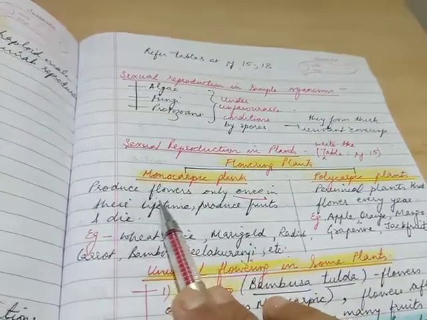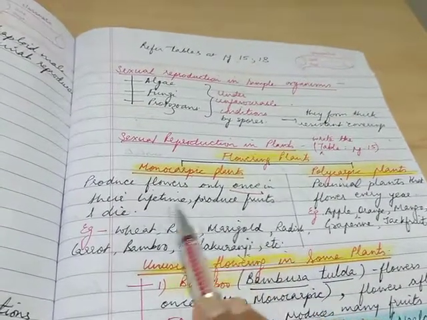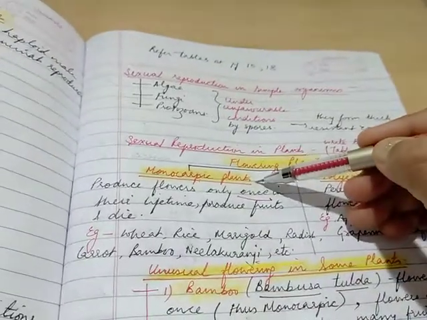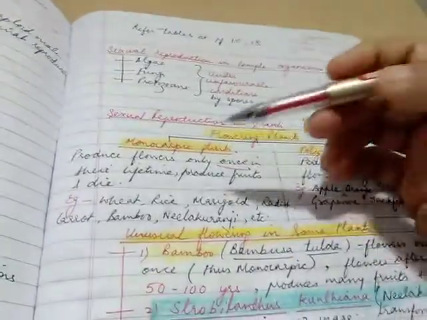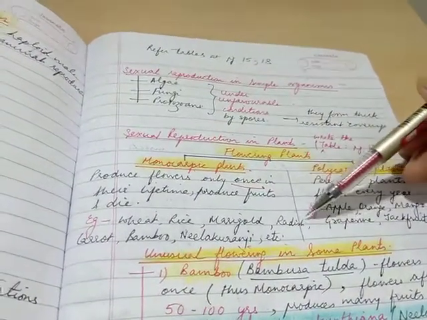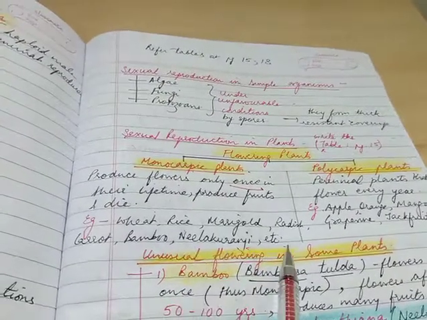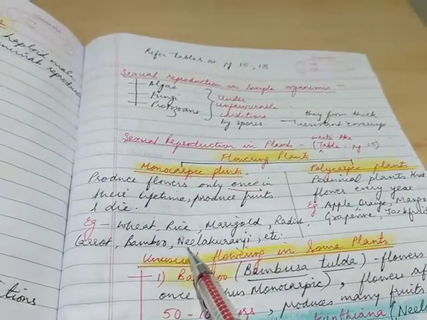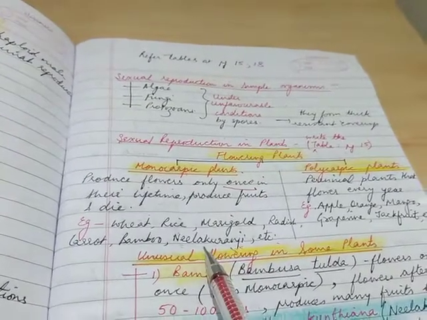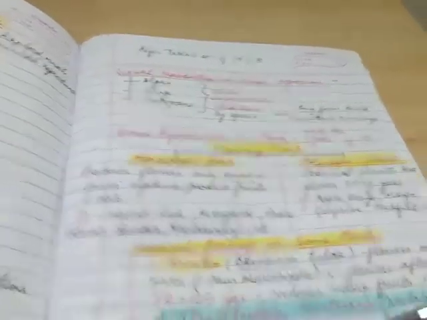If the flowers are produced only once in their lifetime, and they produce fruits and the plant dies, it is called monocarpic. Sounds really strange, but yes, very commonly we see them in wheat, rice, marigold, radish, carrot, bamboo, Neela kuranji, etc. Neela kuranji is a kuranji shrub, and especially it's the reason why the Nilgiri hills in India are called so. We'll talk about it just now after this.